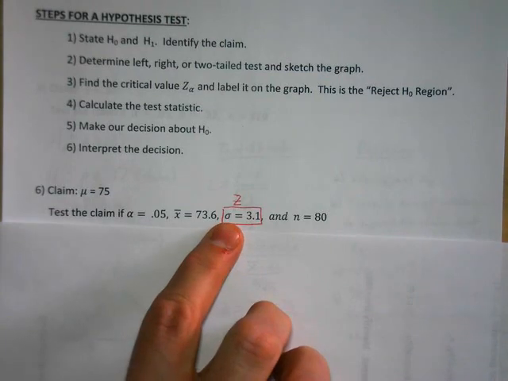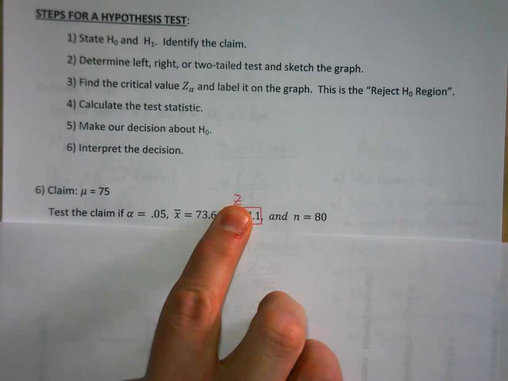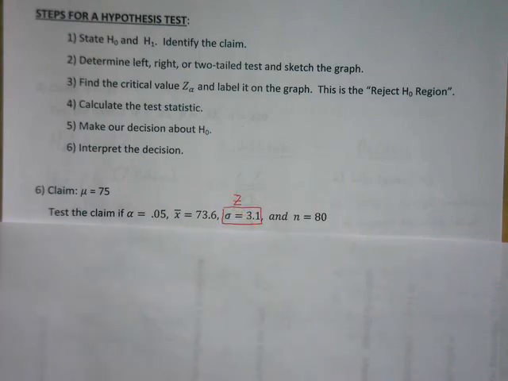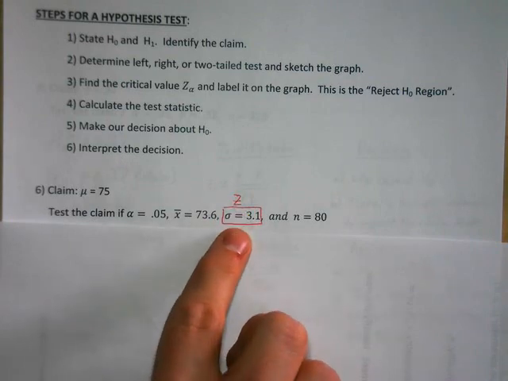Okay, now the fact that sigma is given to us, that means we're going to use z. So when we're looking at a z sub alpha or t sub alpha value, that means we're going to look at z, because sigma is known.